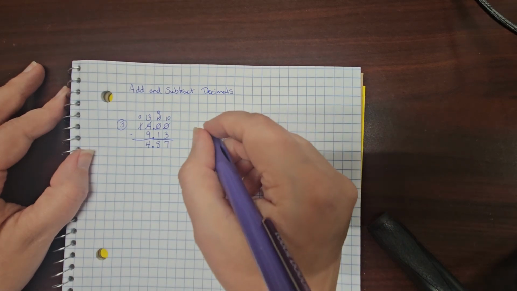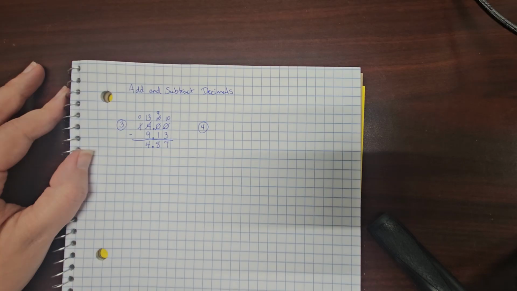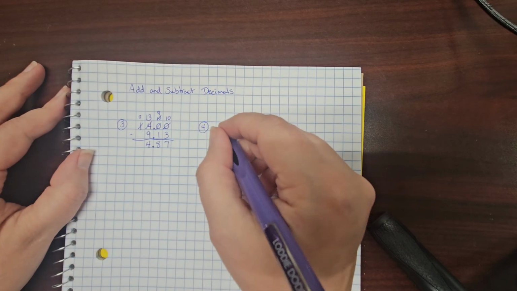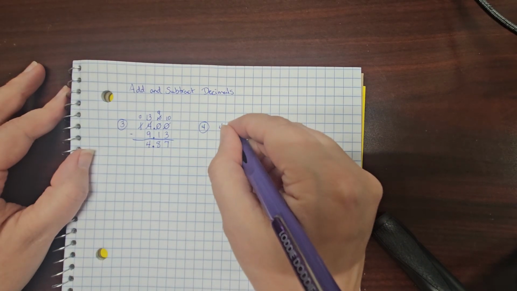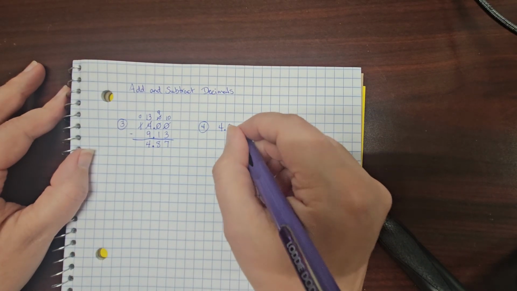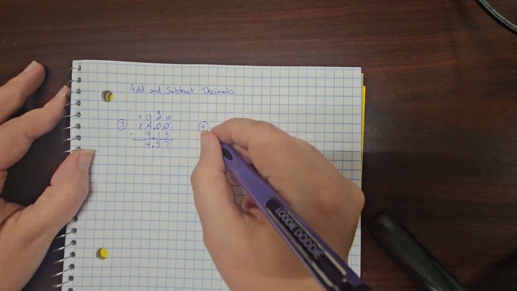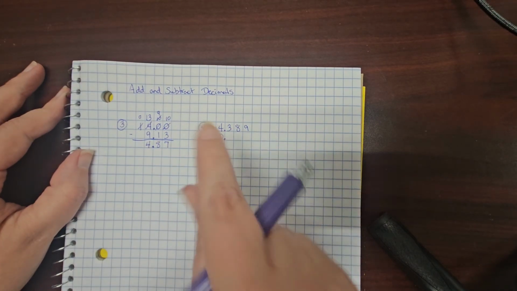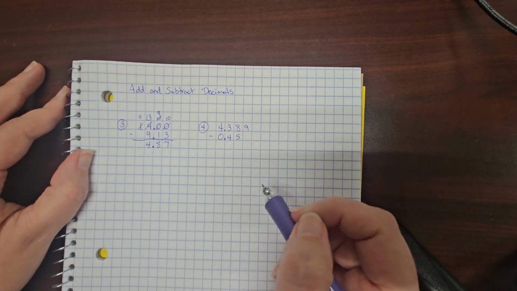This is also a subtraction problem. And I think I can see why we're missing it, but let's work through it together. 4 and 389 thousandths minus, make sure your decimals line up, 45 hundredths.